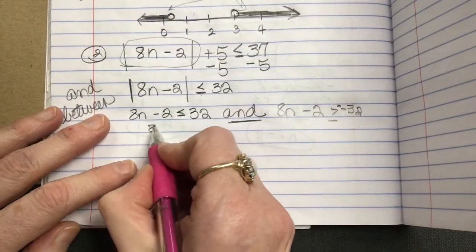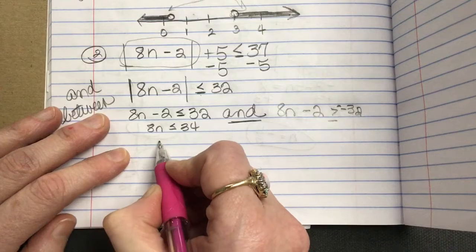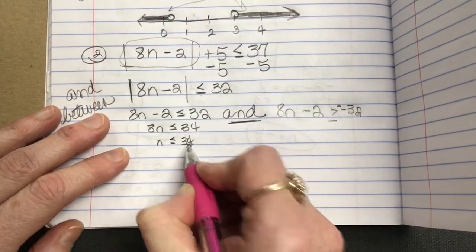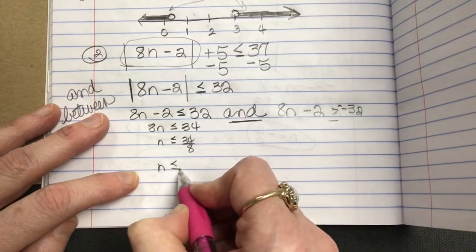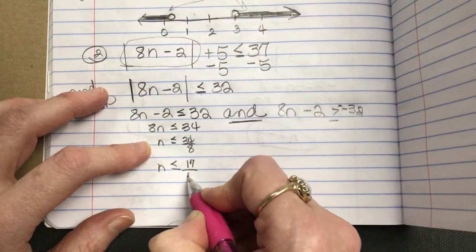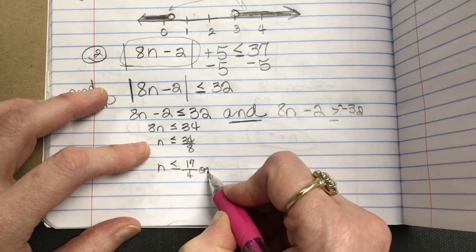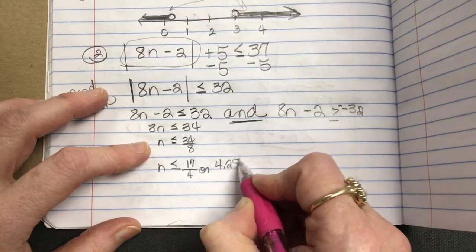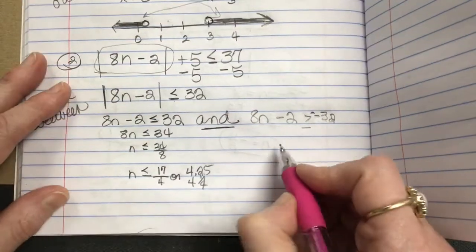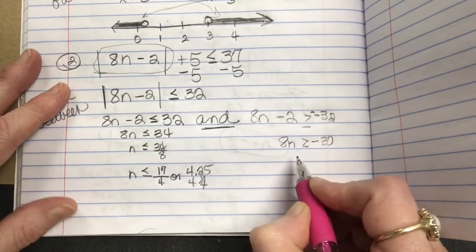Okay, you get 8n is less than or equal to 34. Divide by 8, you get n is less than or equal to 34 over 8. Now, you're definitely going to want to reduce it. It's going to be 17 over 4, but that doesn't tell me exactly where it is on graph paper. So I'm going to write it exactly, 4.25, or you can write it 4 1/4, but you need to know where it is.